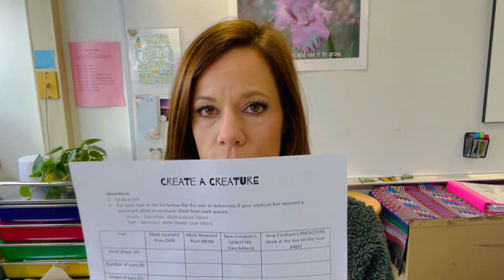Hey everybody, we are doing an activity called Create a Creature. So I'm going to do an example for you so you can see exactly what you need to do for this. You need obviously your Chromebook and you need a coin or something to flip that has a heads or a tails. That's all you need for right now to do this activity. So find a coin and watch how this works.